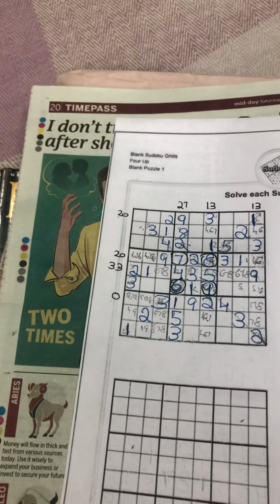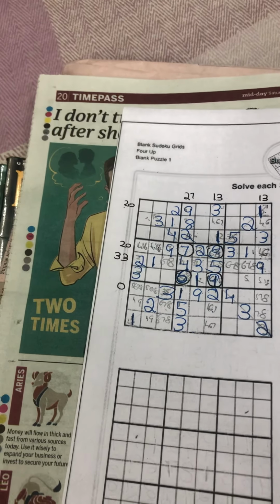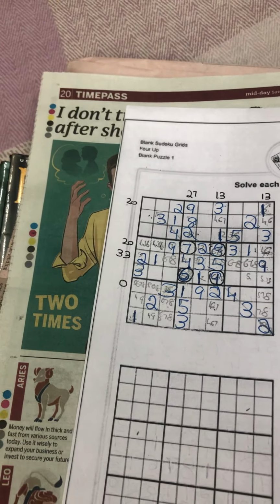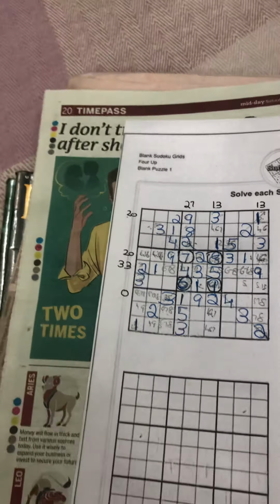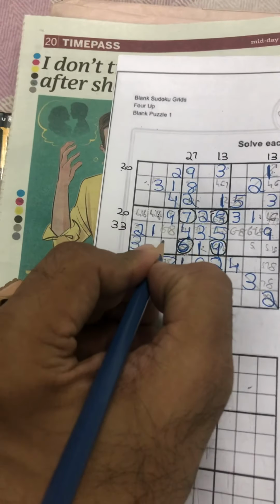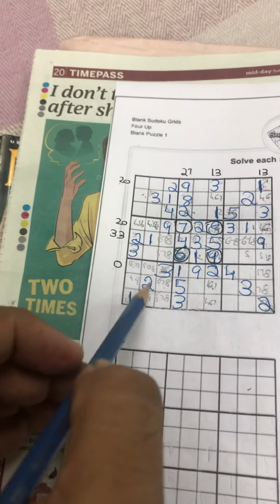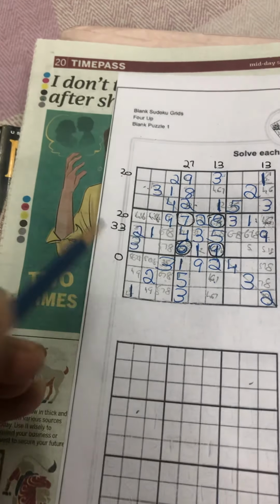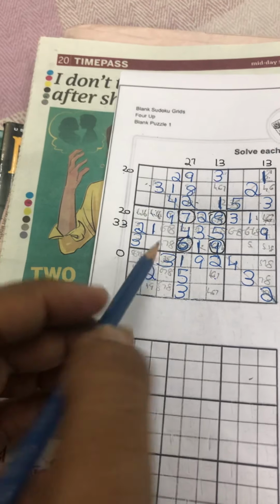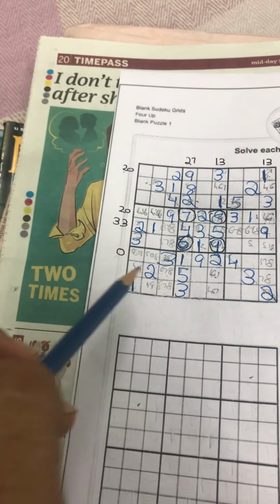Now 2, 4, 5, 7, 8 is possible here. So 2 and 4 is here. So 5, 7 and 8 is possible. Now that being said, 5, 7 and 8. This is 6, 7 and 8. So 6, 7, 8, 6, 7, 8 and 5, 7, 8 comes here and 5, 7, 8 comes here.